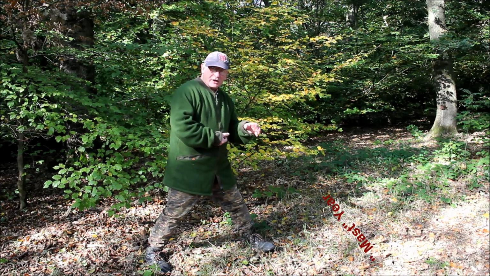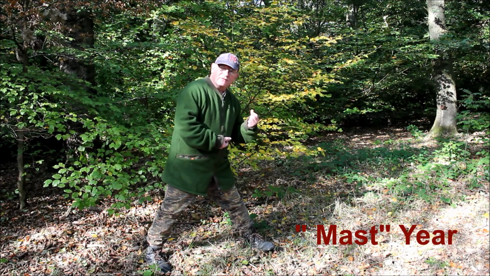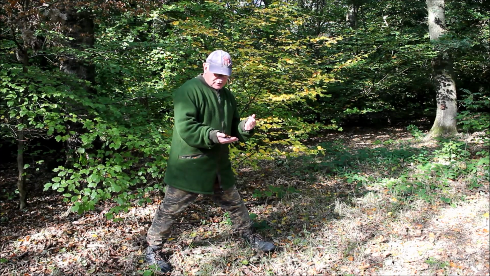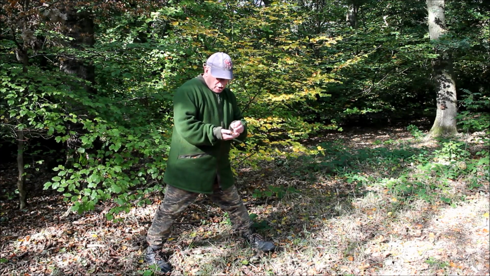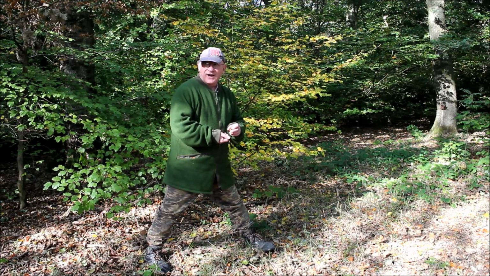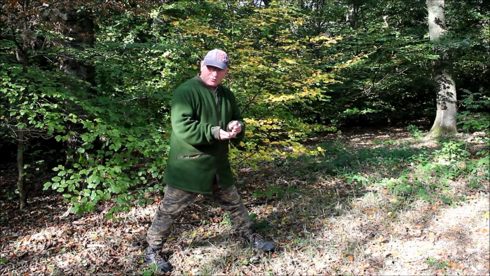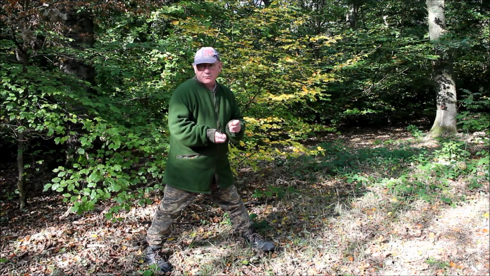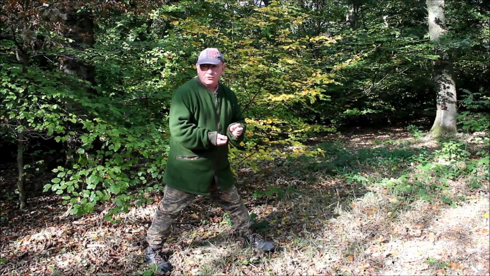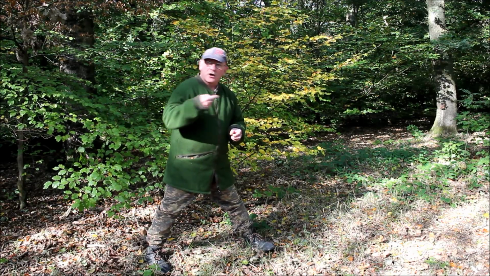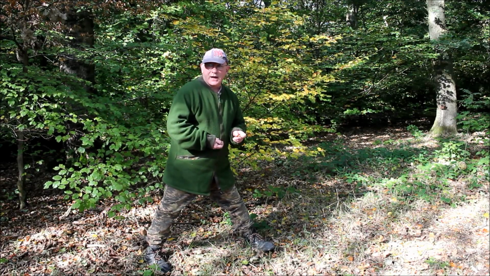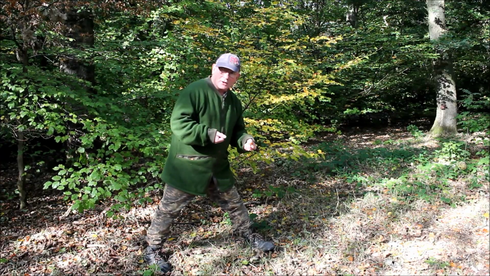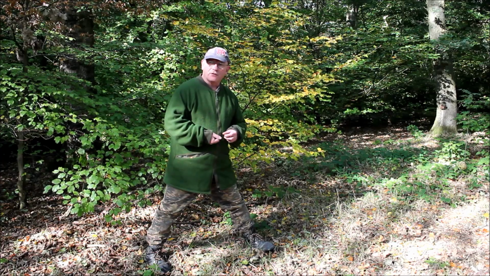And what a mast year is, it's a 1 in 7 year where we get prolific fruits, berries and nuts. And that has a knock-on effect on the ecology of the various woodlands and animals that we see in it, namely small rodents such as voles, shrews and mice, which in turn leads on to a proliferation in the birds such as owls and other creatures in the food chain.